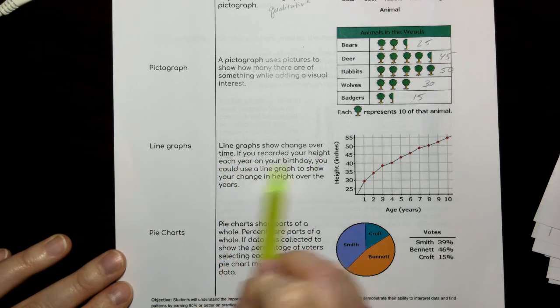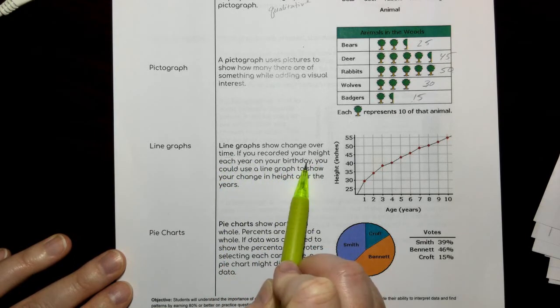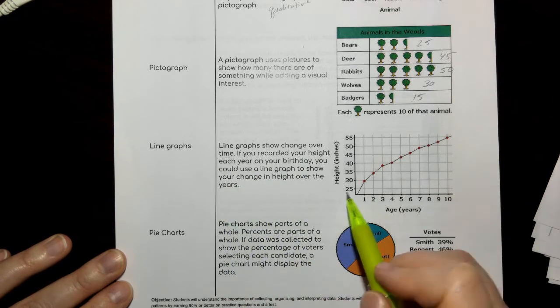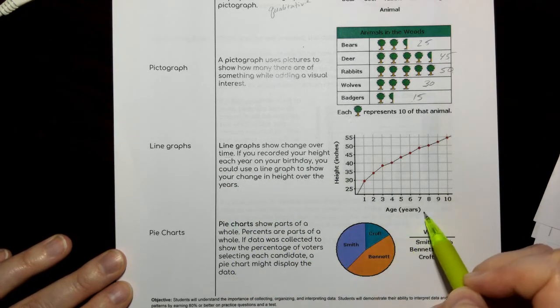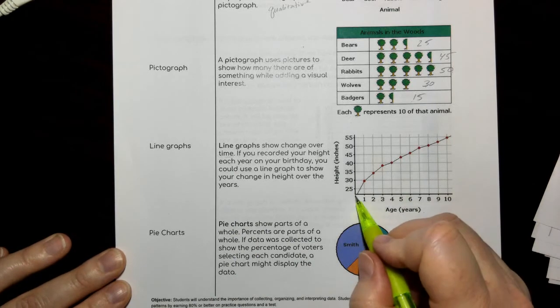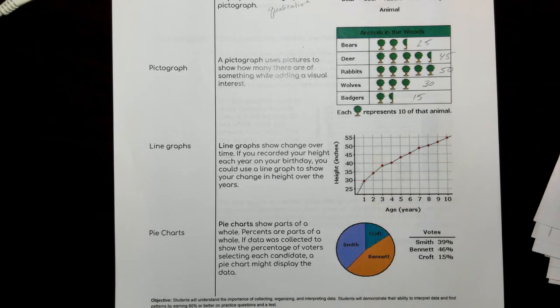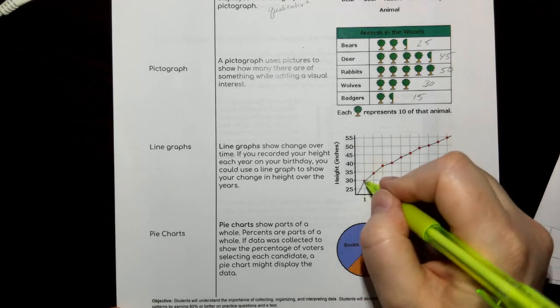A line graph can show change over time. If you recorded your height each year on your birthday, you could use a line graph to show your change in height over the years. So height in inches and somebody's age in years. And it's showing like in that first year since they were born, they went boom. They went from like a little baby, like nothing, up to boom, 30 inches.